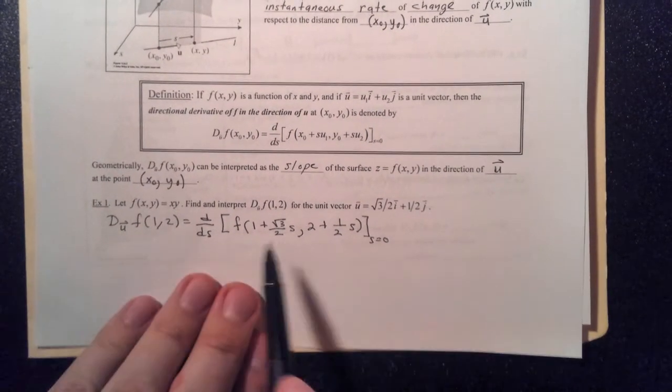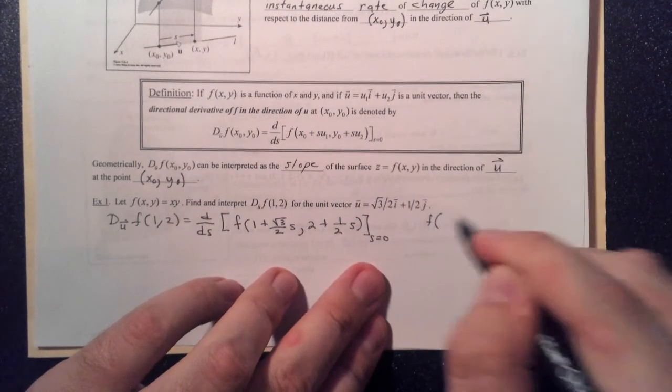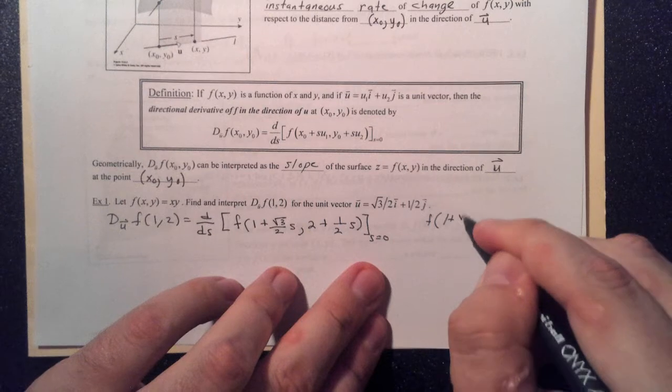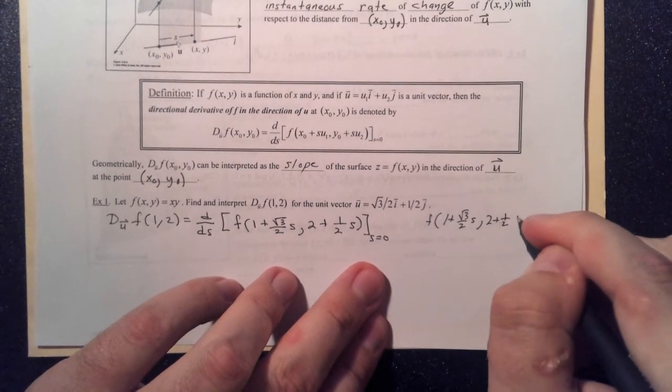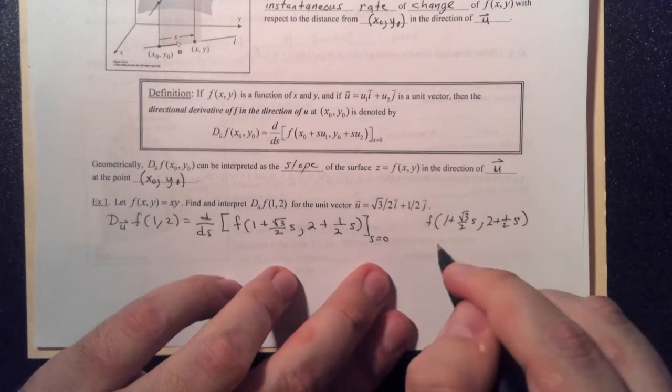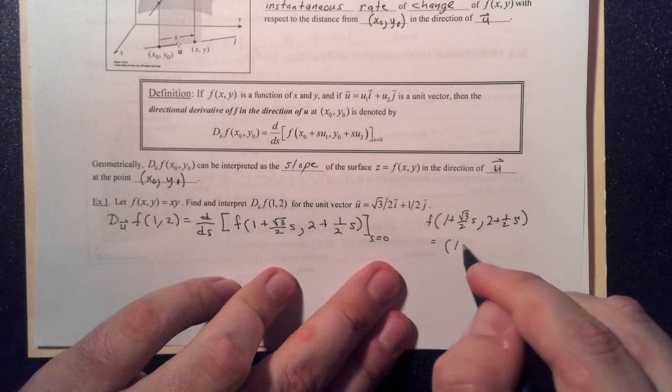So in order to do this, I actually need to know what this is: f of 1 plus root 3 over 2 s, 2 plus 1/2 s. Well, that means I'm going to multiply these two things because my function was xy.